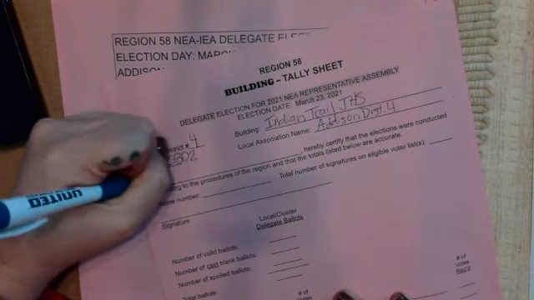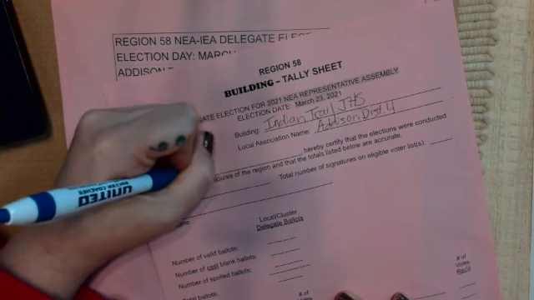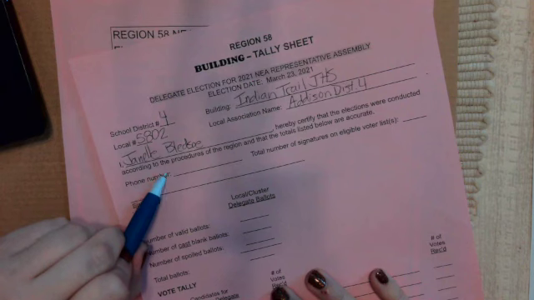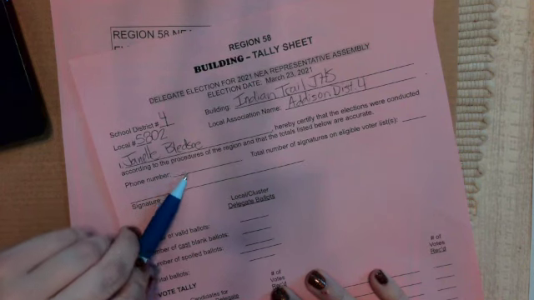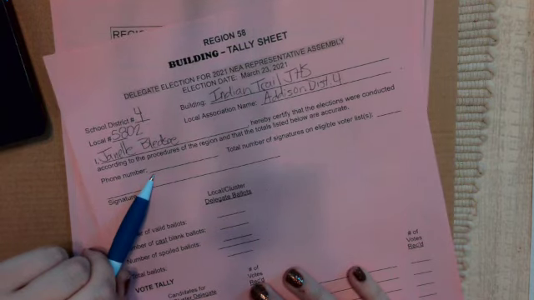And then you fill out your name. If there are 2 people, you can put both of your names here. And then you want to put your contact information here, so if we have any questions while we're double checking your information, we are able to contact you.